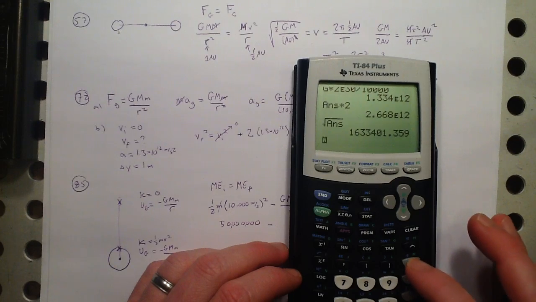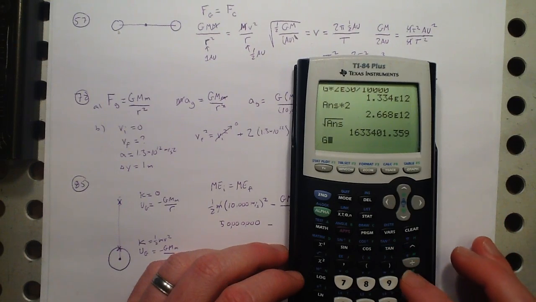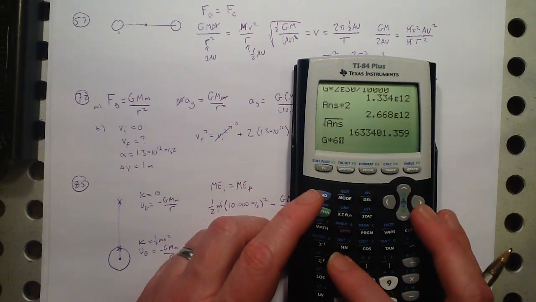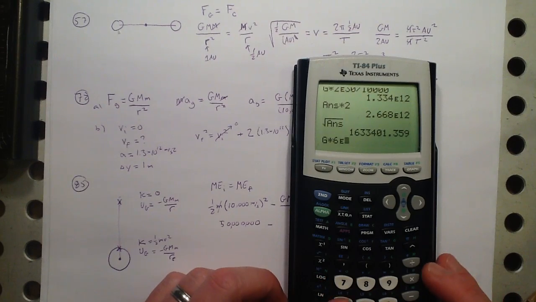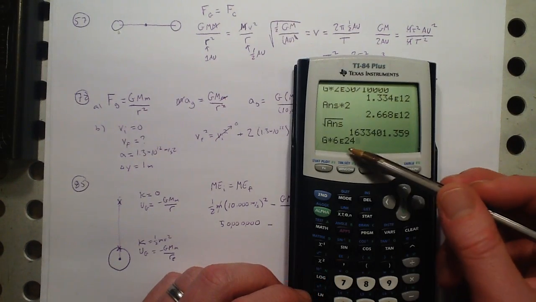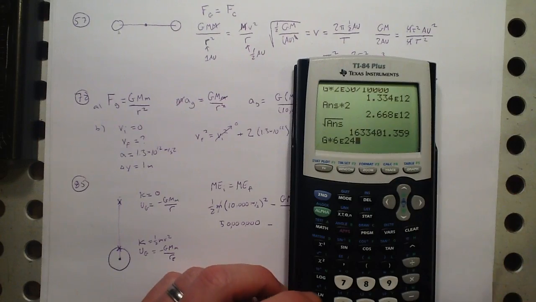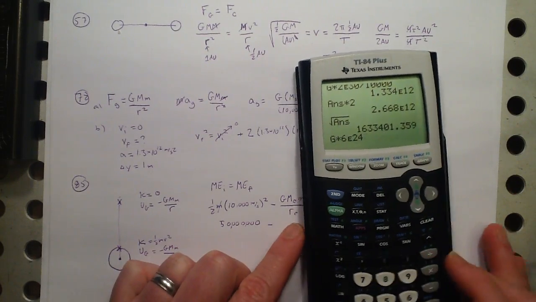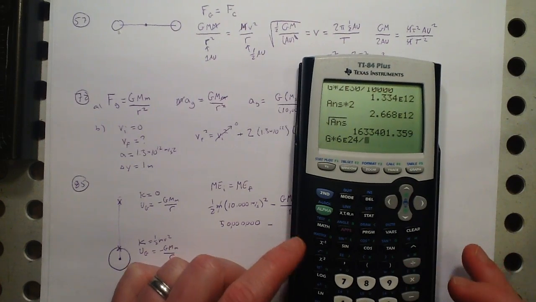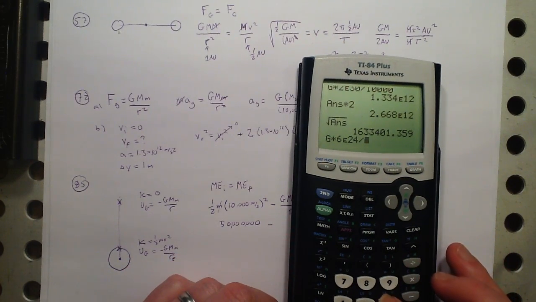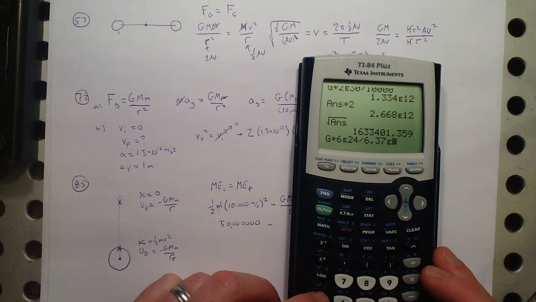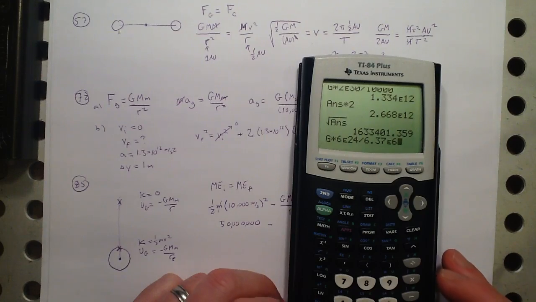So let's see, G times the mass of the Earth is about 6 times 10 to the 24th. You might be using 5.97 or something there, but that should be close enough. Divided by the radius of the Earth, which is about 6.37 times 10 to the 6th.